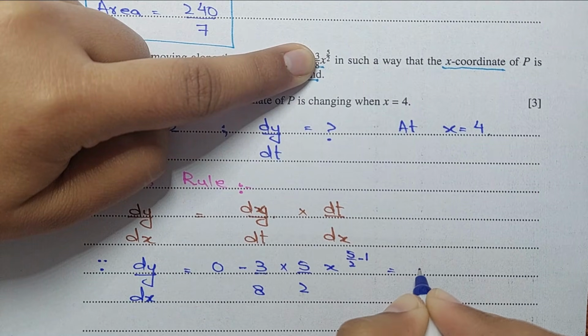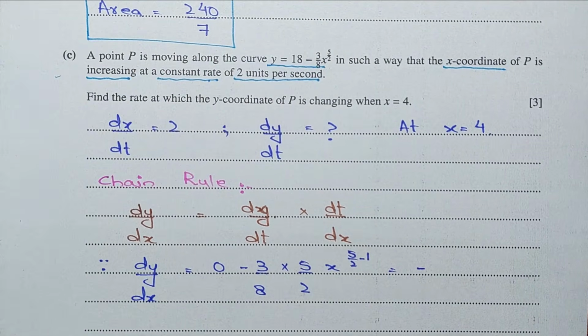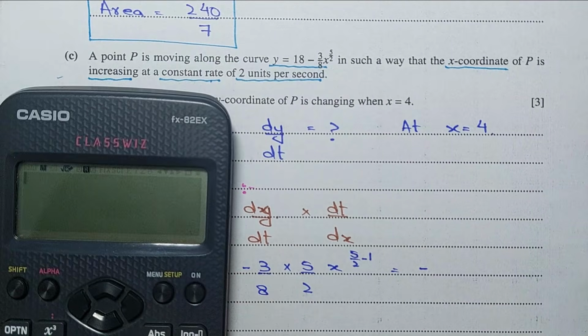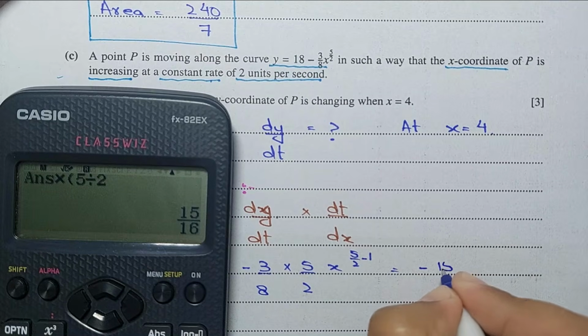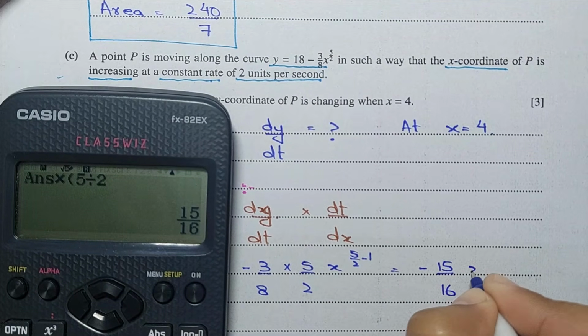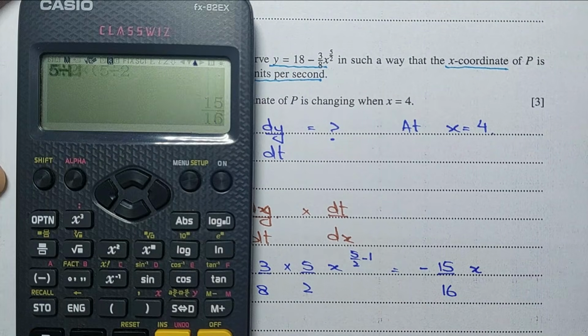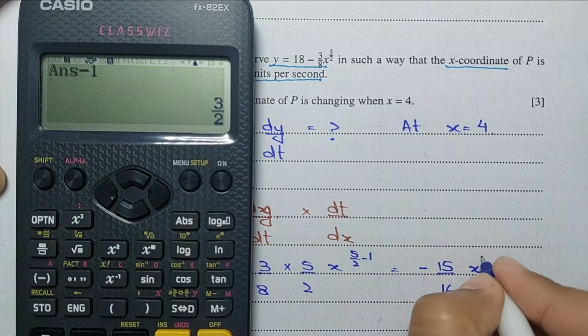So this derivative is negative, and we have 3 by 8 multiplied by 5 by 2, 15 over 16, and x to the power 3 by 2.